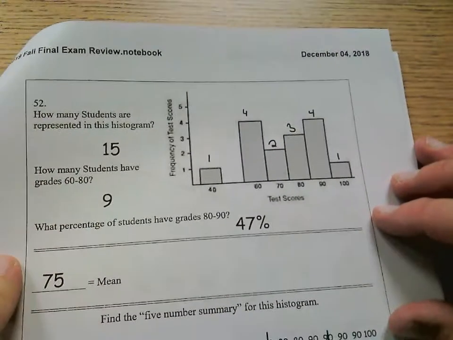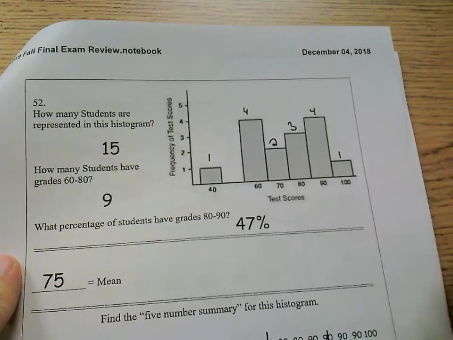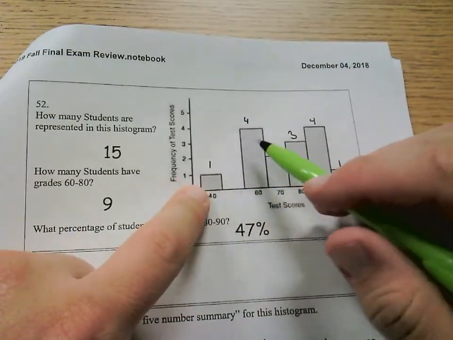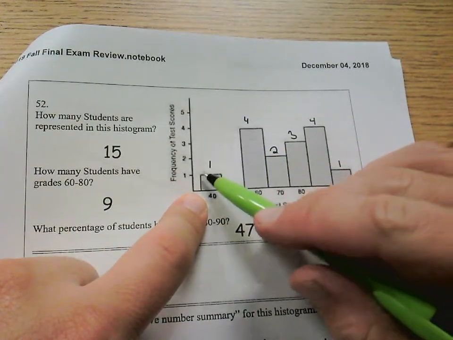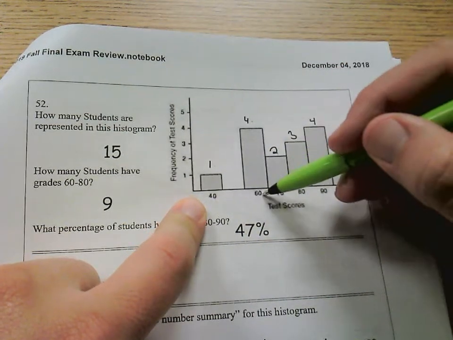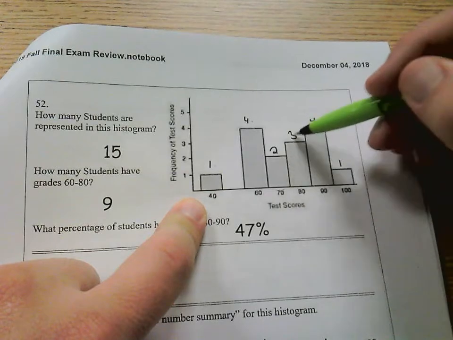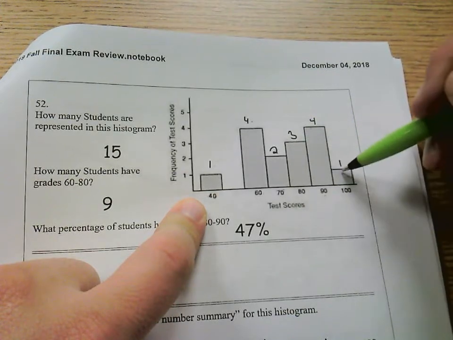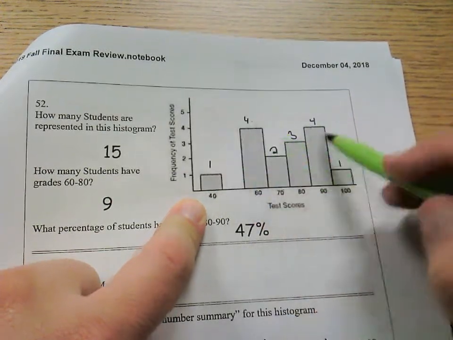All right, let's see, 52. How many students are represented in this histogram? Go through each bar, and you notice that there's one student that had a 40 on their test score, 4 students that had, I believe, a 60, 2 students that had a 70, 3 that had an 80, 4 that had 90, and then one with 100. Just add them all up, you get 15.